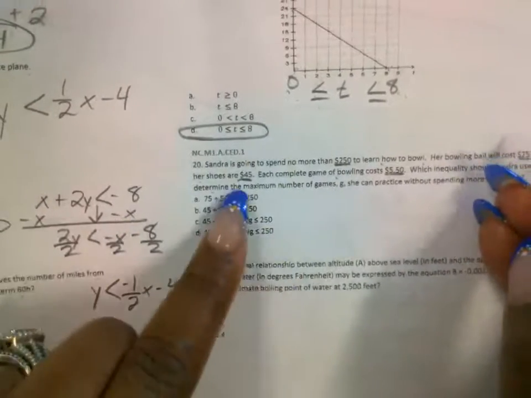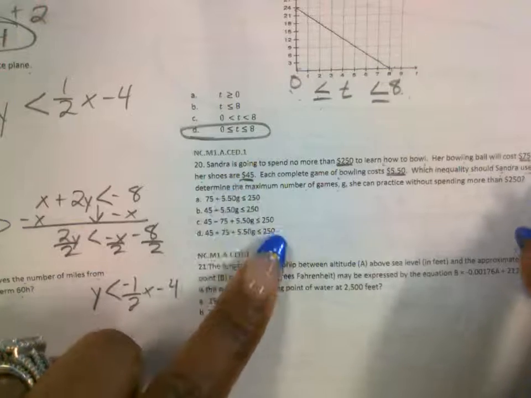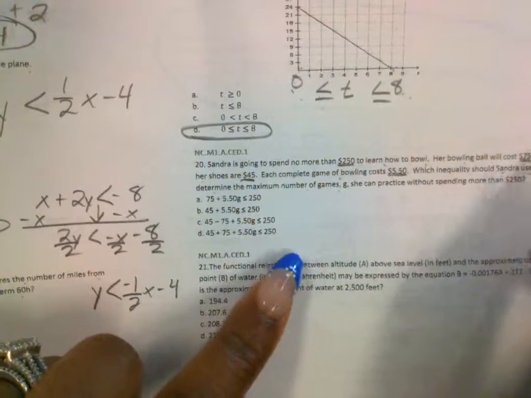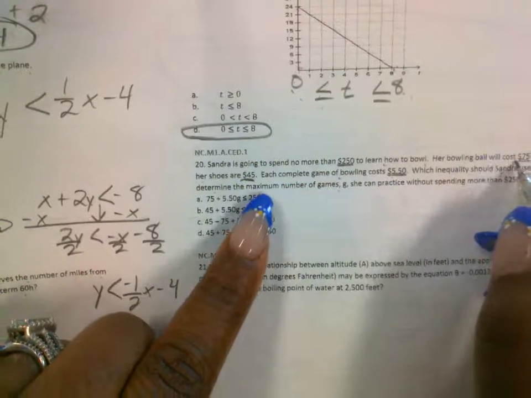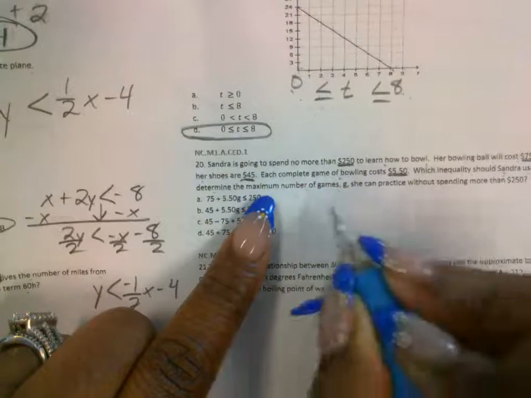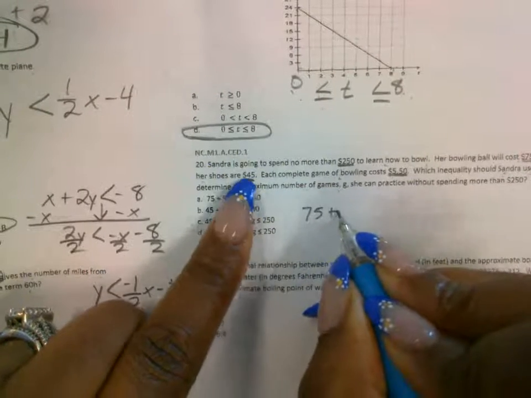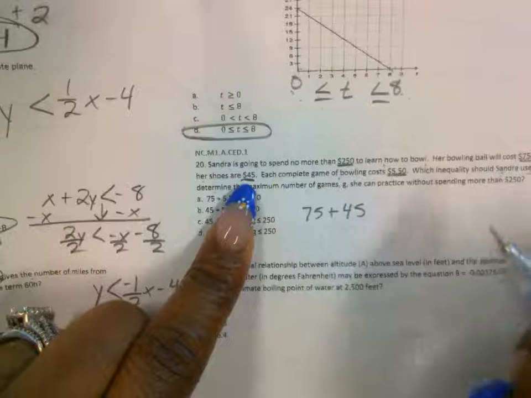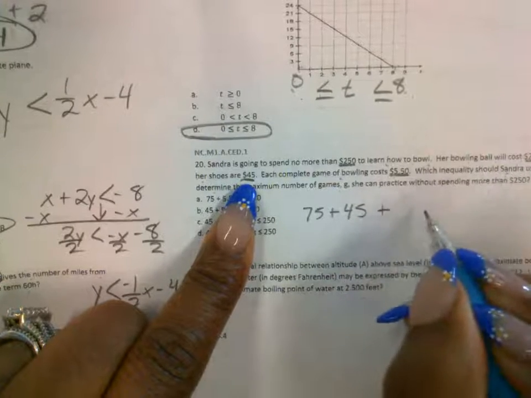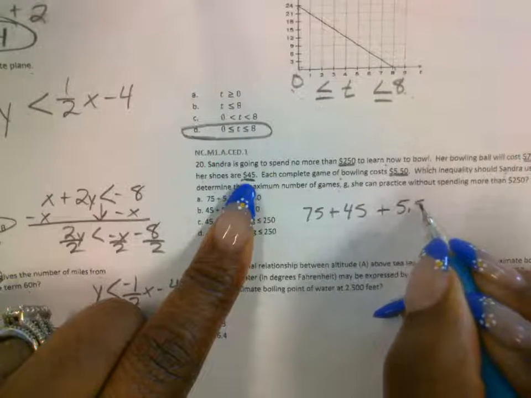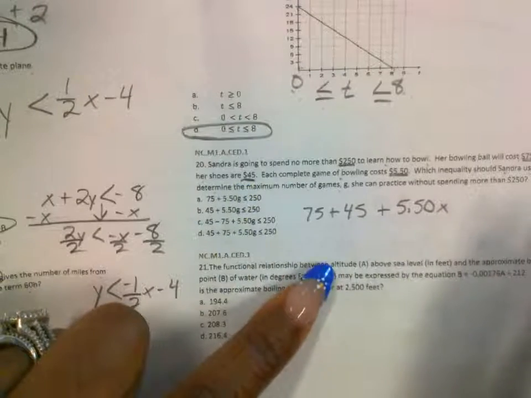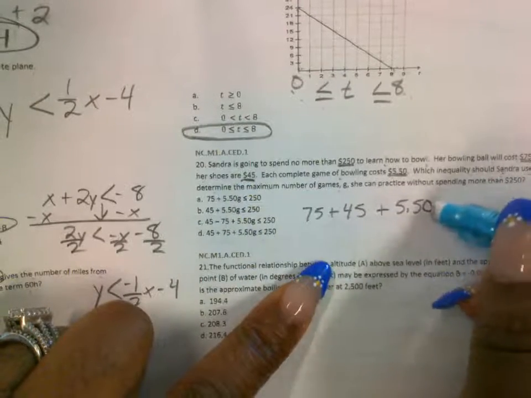All right, so first, what is she paying for first? She has to pay the cost for the bowling ball, $75. Plus she has to pay the $45. That's expensive. Plus each game is $5.50 times G games, right?